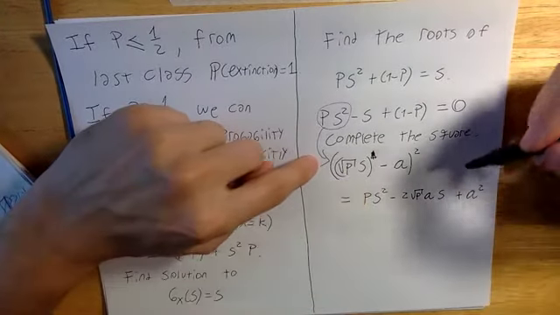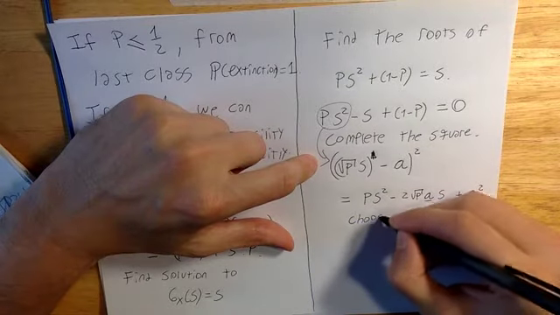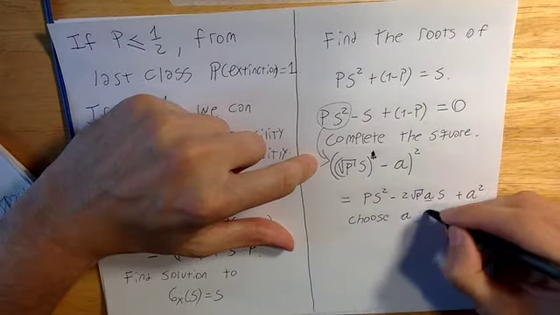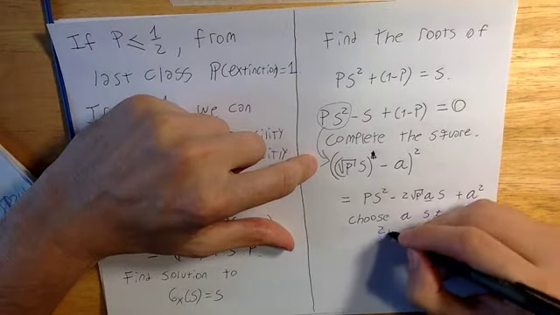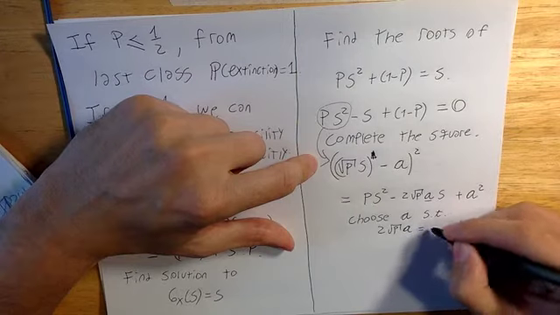So the way to complete the square is to choose a such that 2 times square root of p times a is equal to 1.